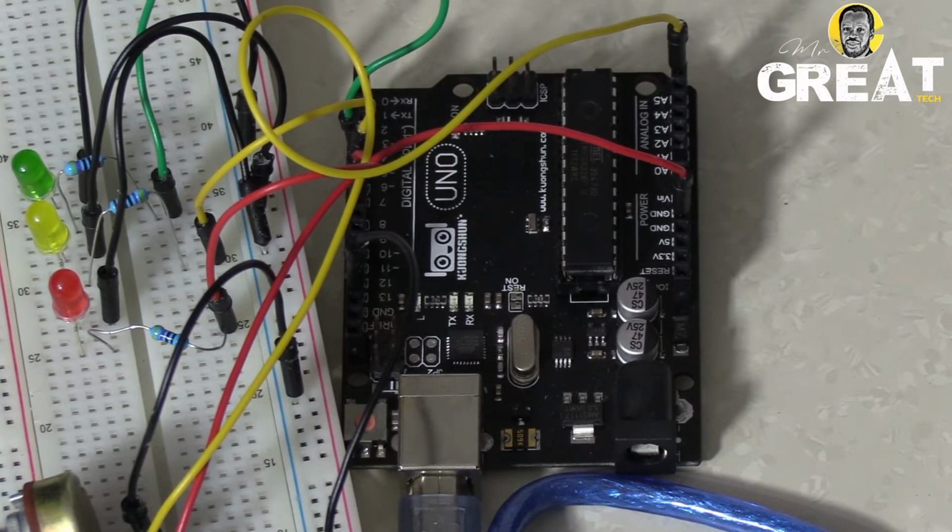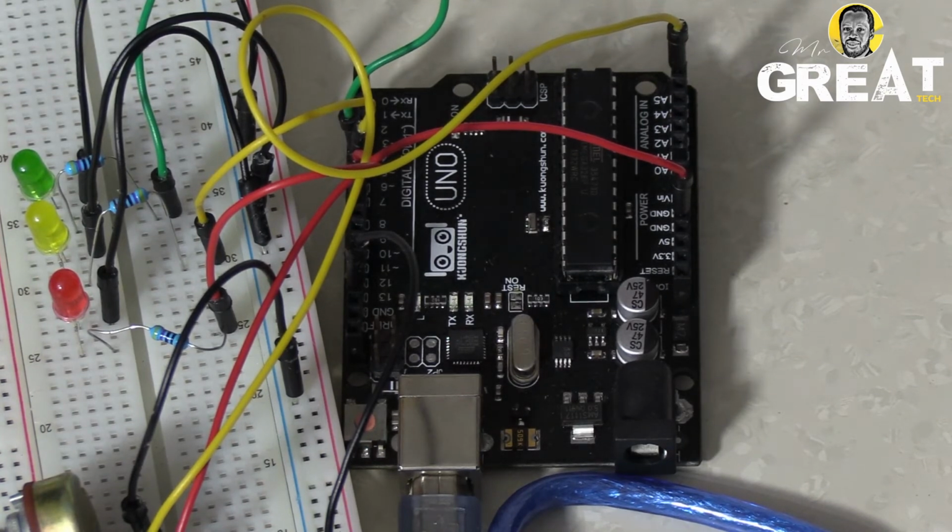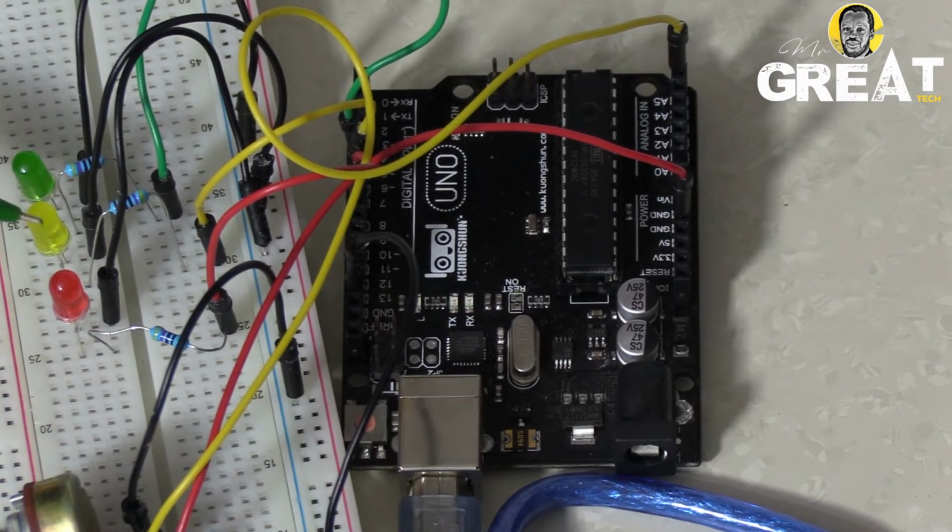So this is our 3 LEDs, to indicate levels of voltage: our limit, our safe level, and our no-go area, the maximum, the red zone. This is the green zone, and when we open the IDE, we see the voltage level. This is the yellow zone, the blinking zone.